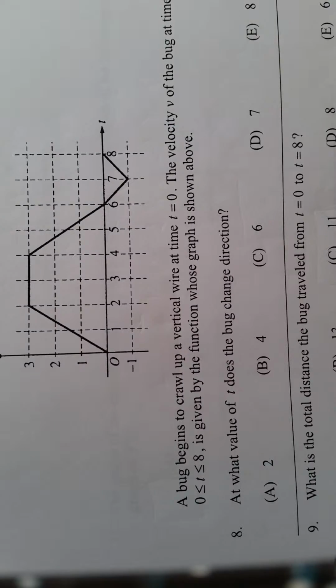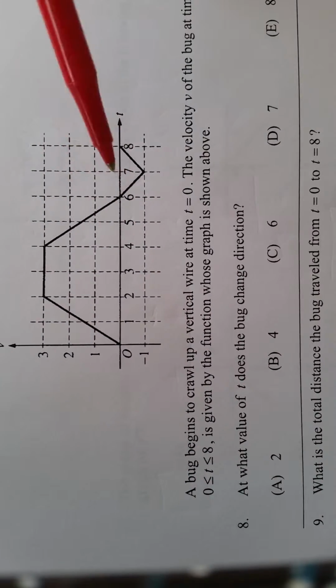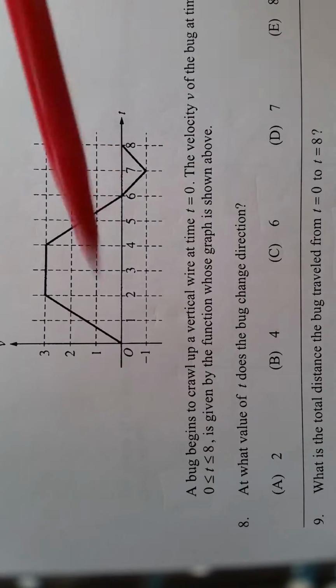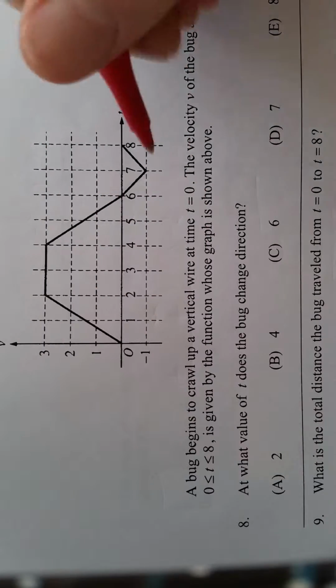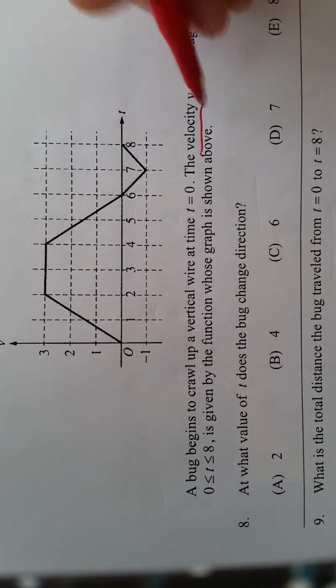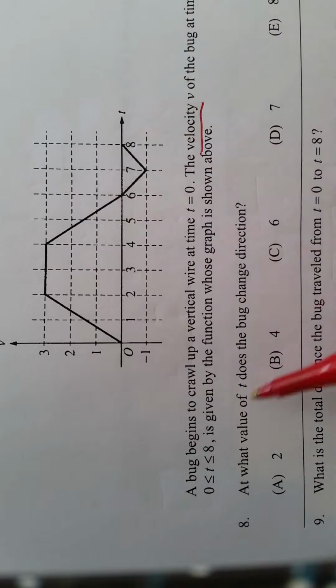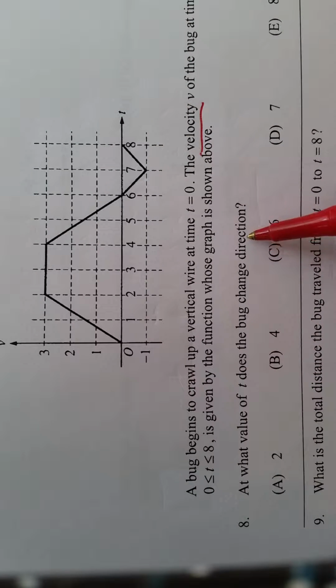Okay, so this is page 3, and it says a bug begins to crawl up a vertical wire at time t equals 0. The velocity of the bug is given by the function whose graph is shown above. Always important to see what the graph actually shows. It's not showing position, it's showing velocity. Okay, we want to know at what value of t does the bug change direction.